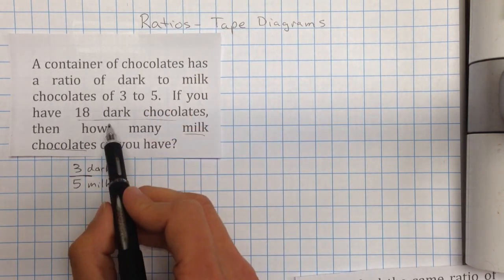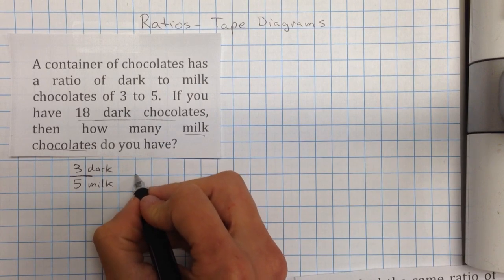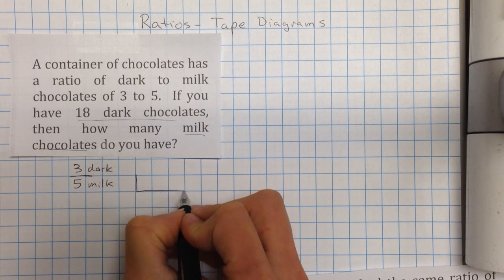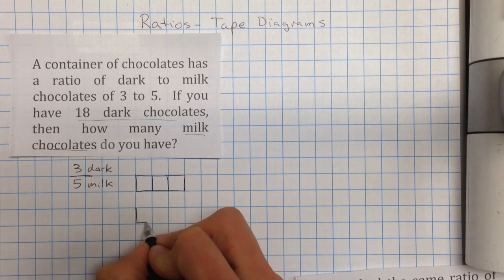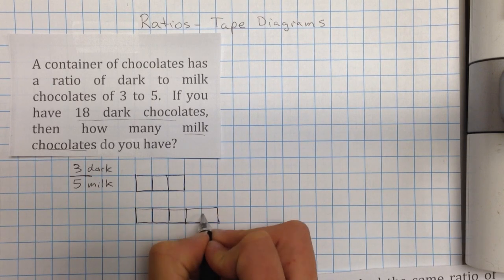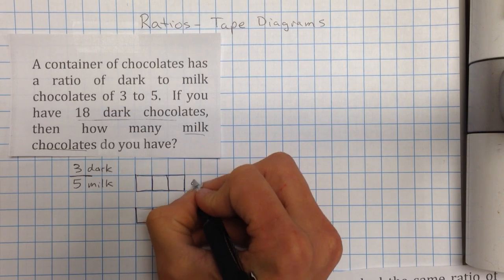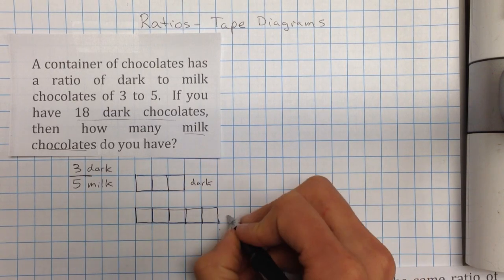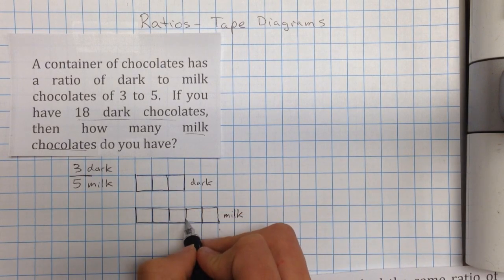So to draw a tape diagram, I'm going to take that 3 and 5, and I'm going to draw each of those out. I'm going to draw 3 boxes right here, and then underneath that, I'm going to draw 5 boxes. That's kind of like a strip of tape. And so this top one, the 3, represents dark. So I'm going to say these are the dark chocolate ones, and then this is the milk. So for every 3 dark, I have 5 milk.